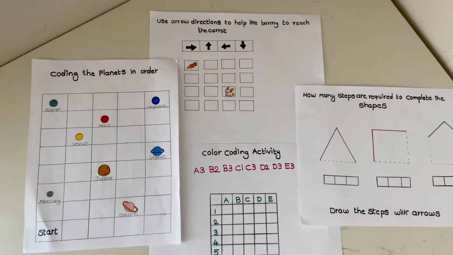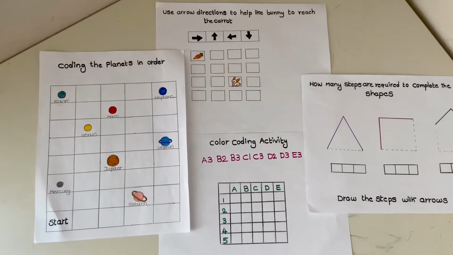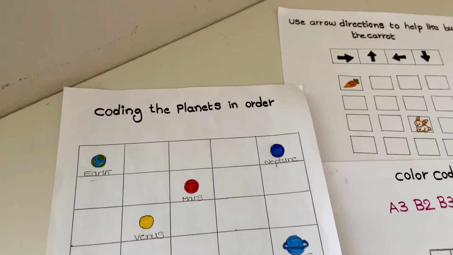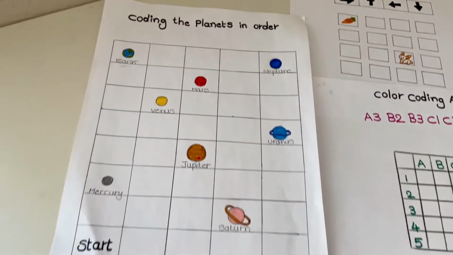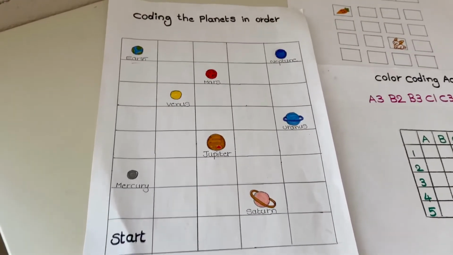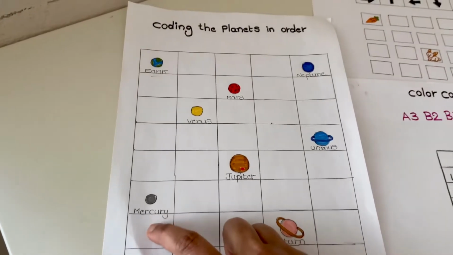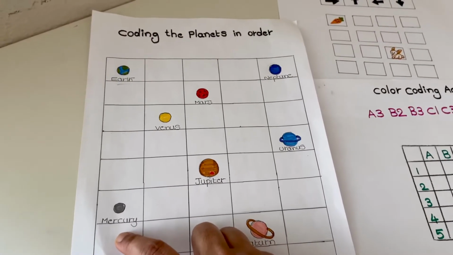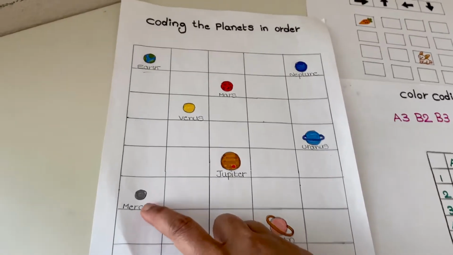In this video, I'm going to share with you 4 simple and easy coding activities for kids. First one is coding the planets in order. And what our little ones have to do here, start here by using arrows. They connect the planets in order like this.